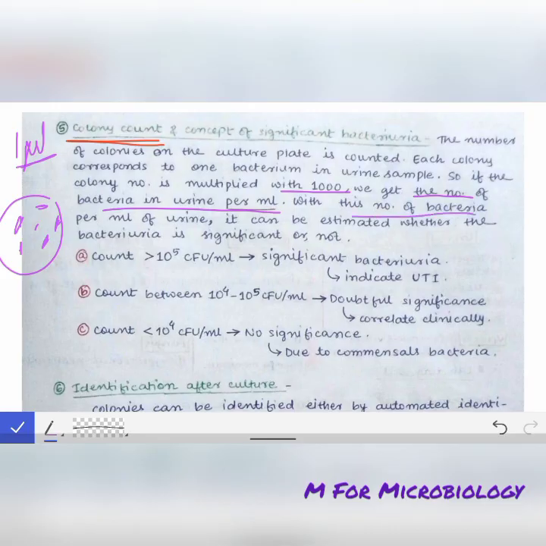And with this number of bacteria per ml of urine we can estimate whether the bacteriuria is significant or not. Suppose we have calculated the number of bacteria in 1 microliter. Now we will multiply this 6 with 1000, and we get a count of the bacteria per ml of urine.